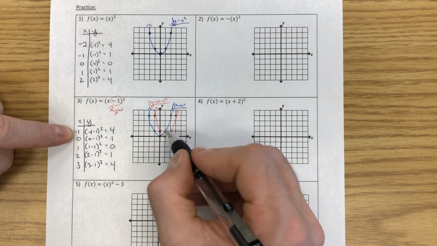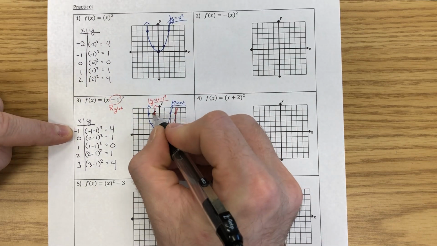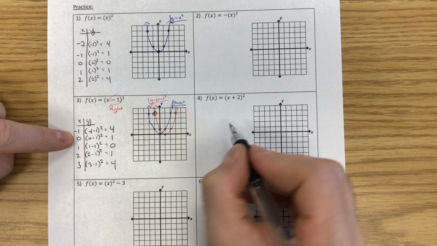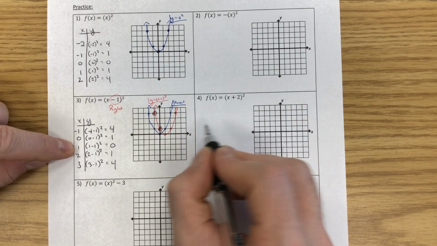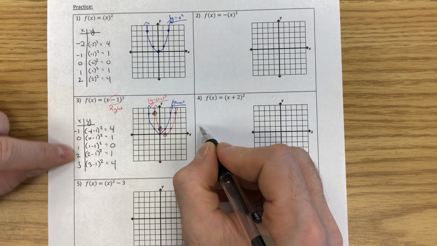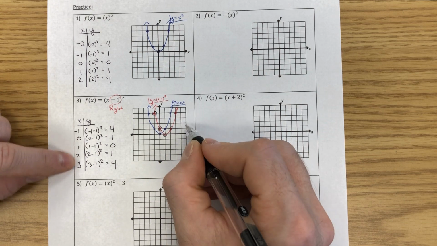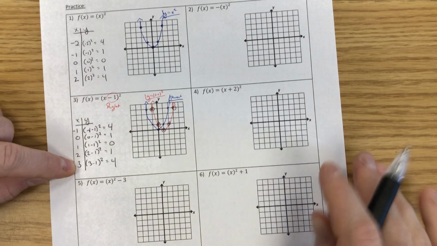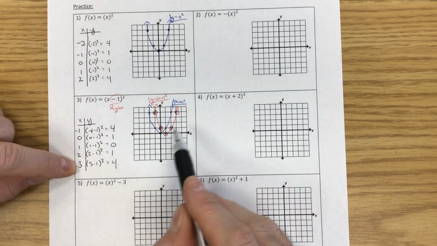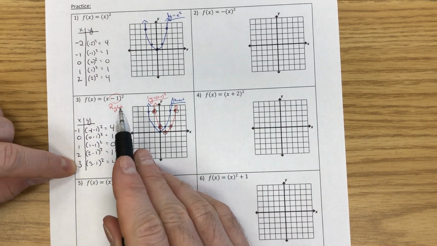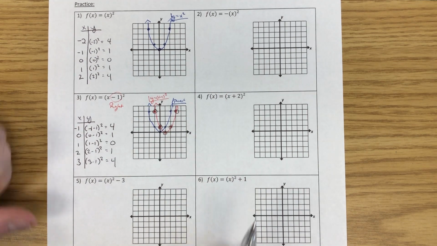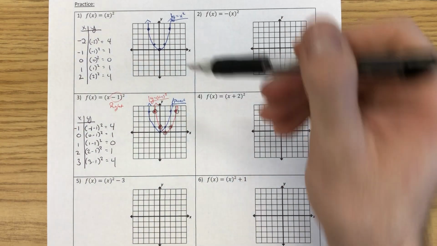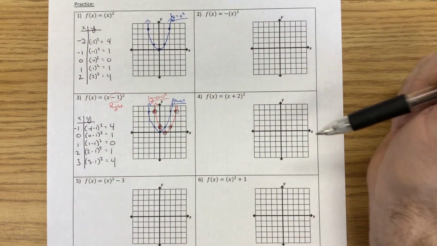And so I have negative 1, comma 4. That point checks out. 0, comma 1. That point checks out. 1, comma 0. 2, comma 1. And 3, comma 4. So each one of my points on my new parabola, just because I knew to shift it to the right by 1 unit, all worked out when we check it mathematically. So we know that this is a good rule for left and right motion.